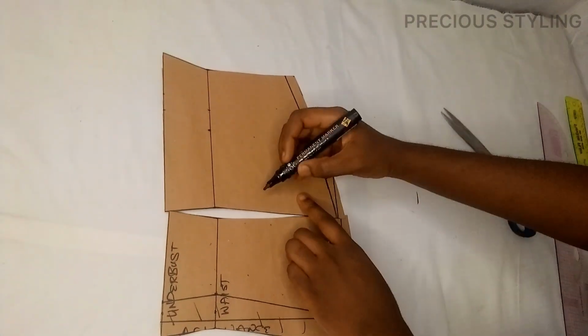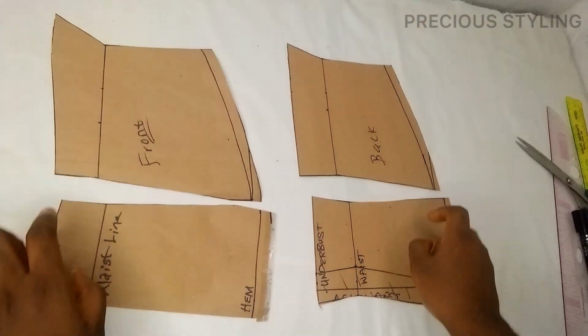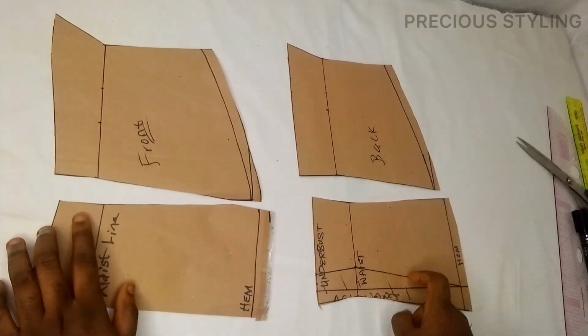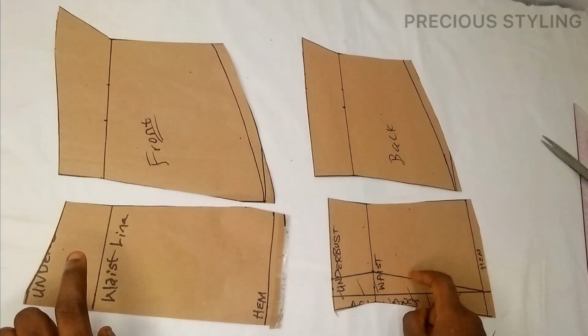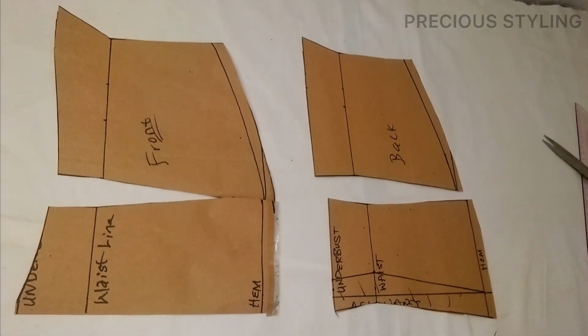This is how the back pattern looks like. This here is how the front and the back pattern looks like. I will go ahead and transfer these patterns to my fabric and lining, and then we'll proceed to the next stage.